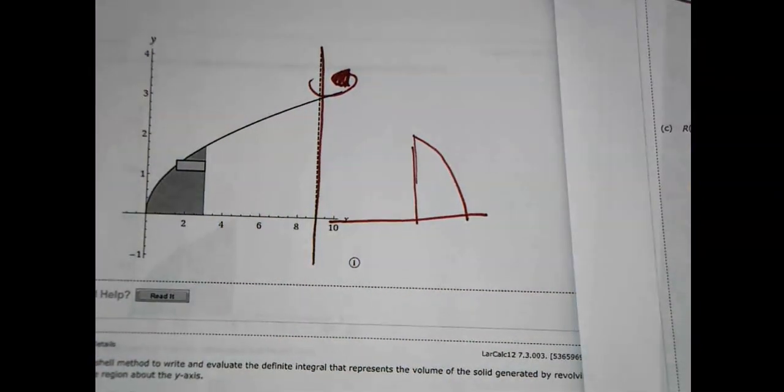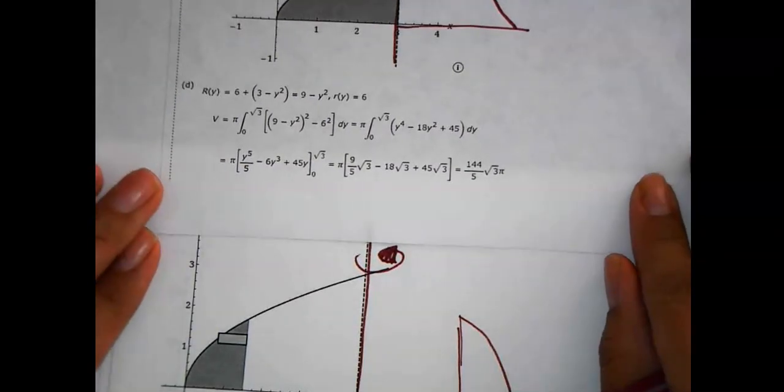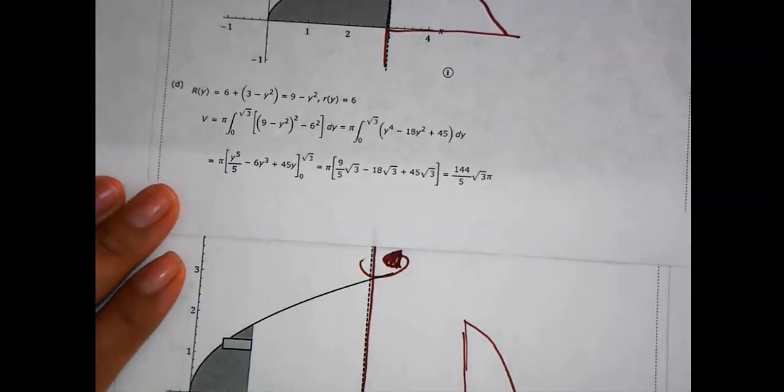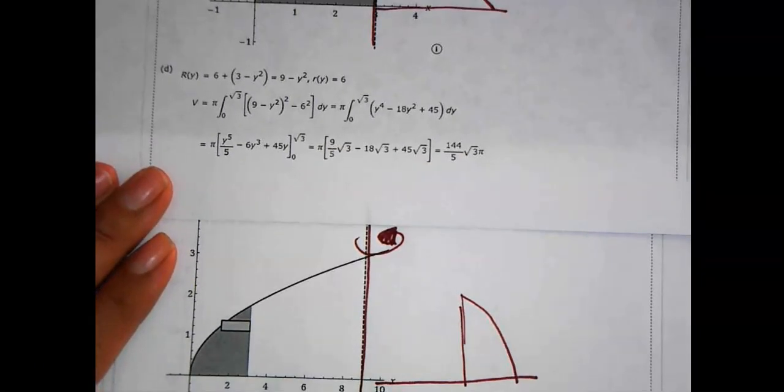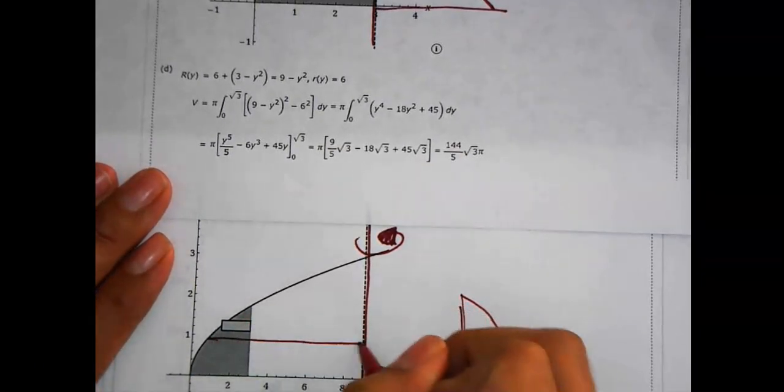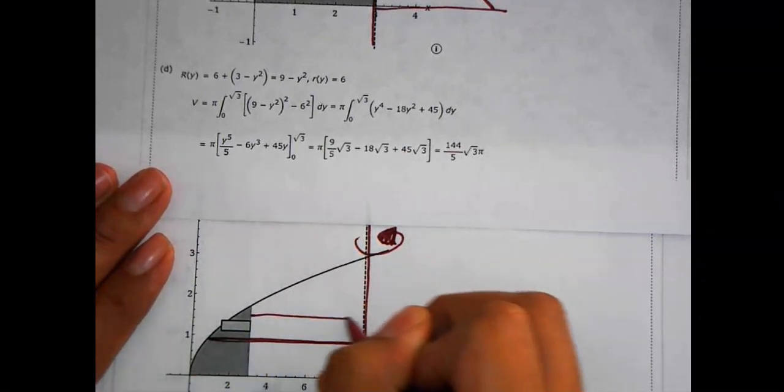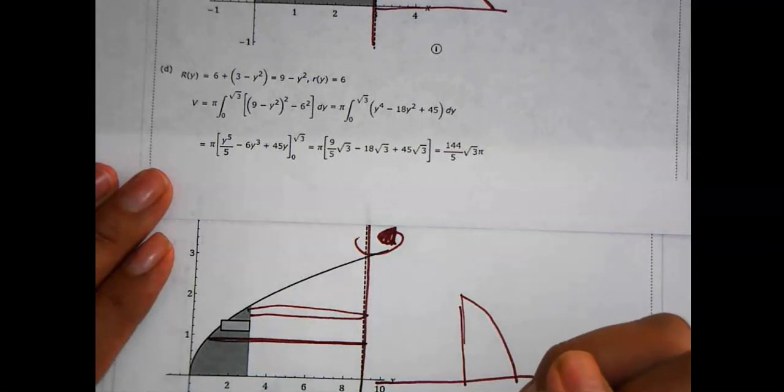So in this case, we have a big radius minus the small radius. I have to do this one right here, minus the hole. This is my hole.